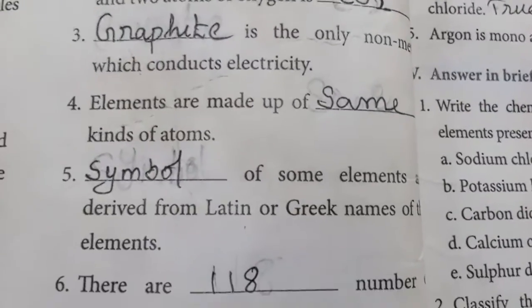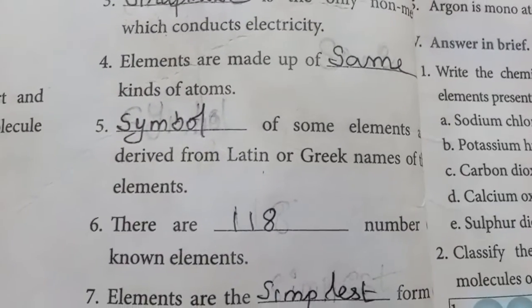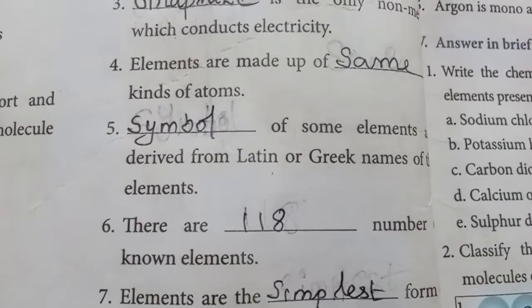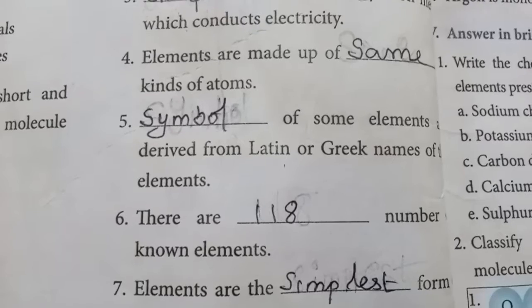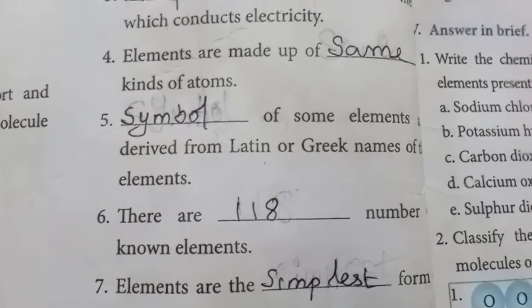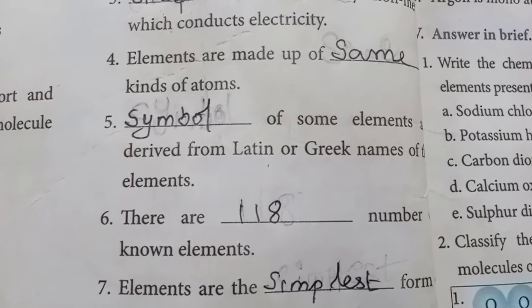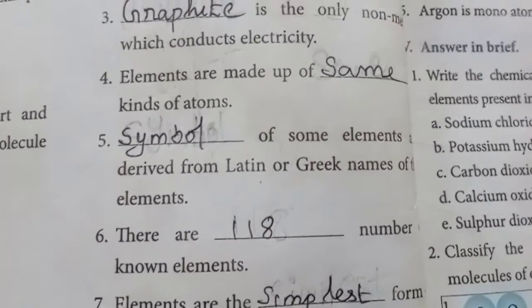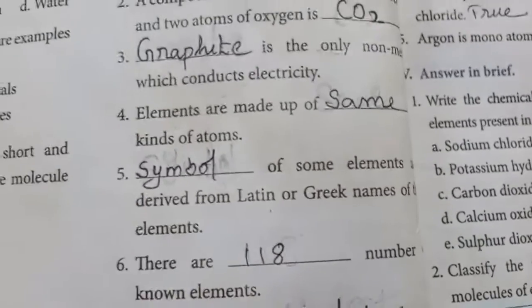Elements are made up of the same kind of atoms. So if you take a gold chain or gold bracelet, it is made up of gold, that is, the same kind of atom, gold atoms. And the symbols of some elements are derived from Latin or Greek names of the element.